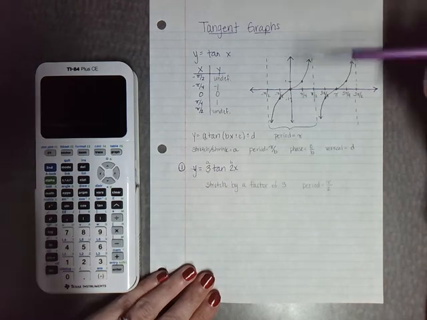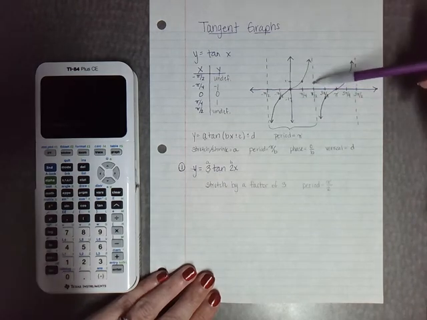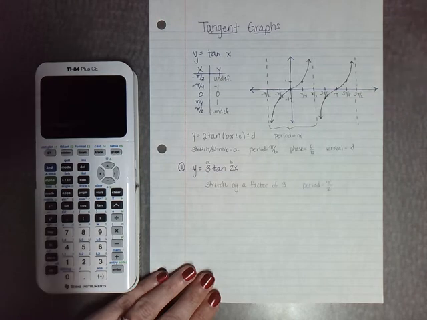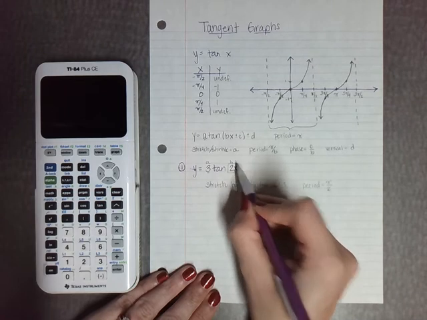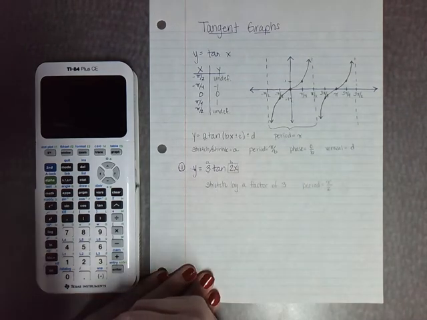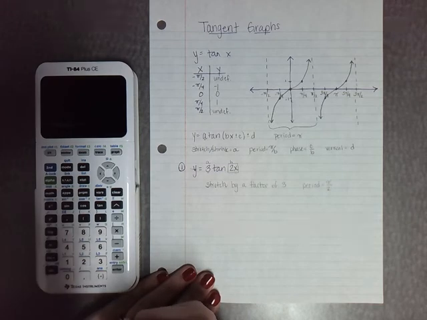Because tangent is undefined at pi halves and multiples of pi halves, we're going to take our angle that we're finding the tangent of, and we're going to set that equal to pi halves every time and solve that small equation, and that'll tell us the x value where one of our asymptotes occurs.